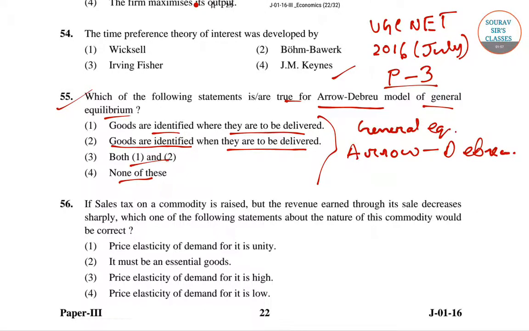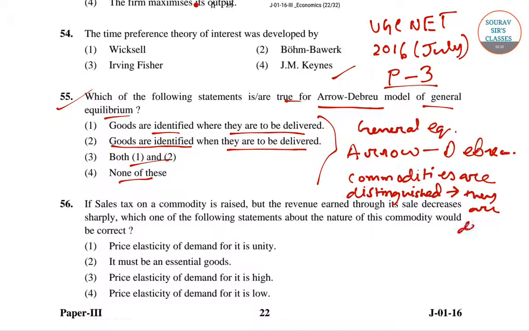So commodities are distinguished by the location where they are delivered. This is the first thing.